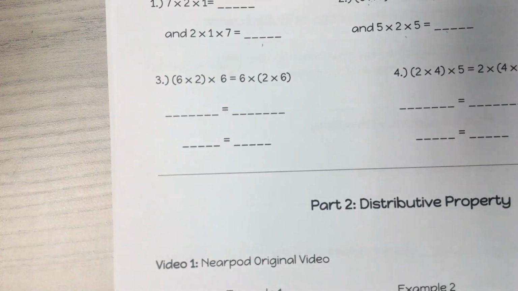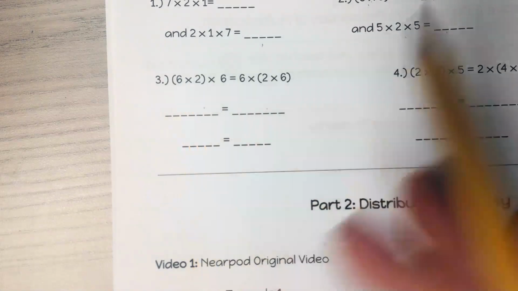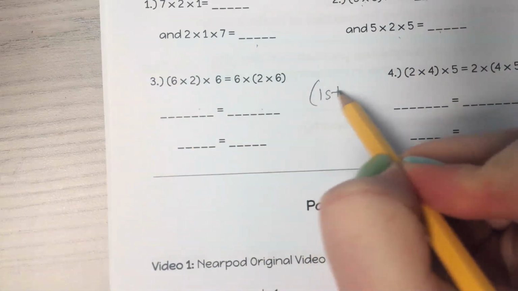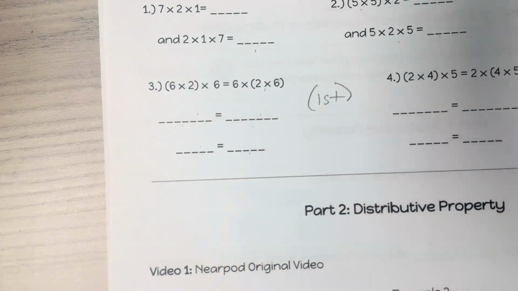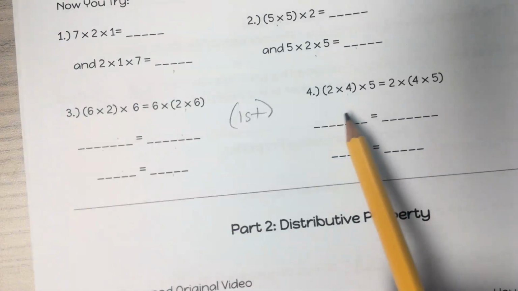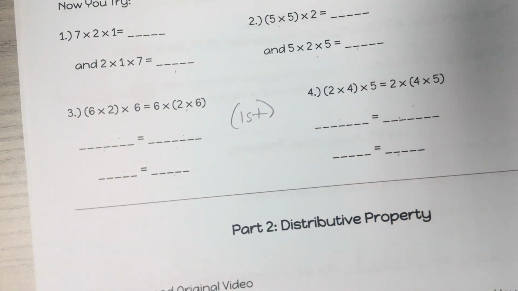Then, just like the 2 that we did last together, you're going to show the steps. You're going to show what happens when you complete the parentheses first, and then what each side would equal.